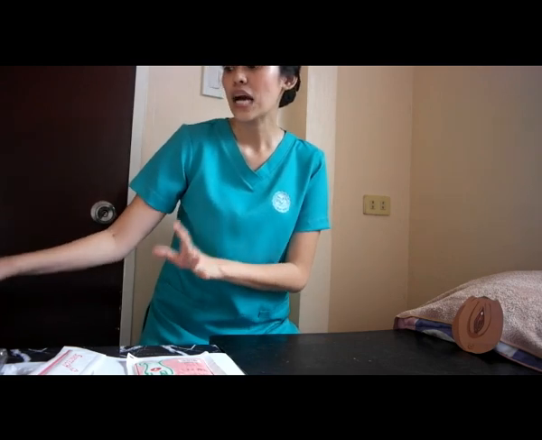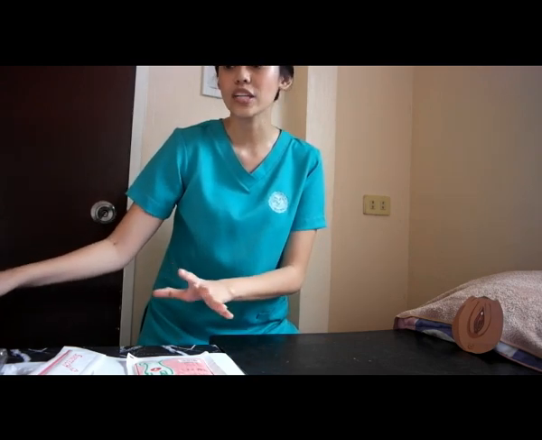Make sure that if you're right-handed, you're standing on the right side of the client and vice versa. If you're left-handed, you stand on the left side of the client. And to start with the procedure, we wear our sterile gloves. So basically this side over here is the sterile field, and while inserting the gloves, make sure to maintain the sterility.